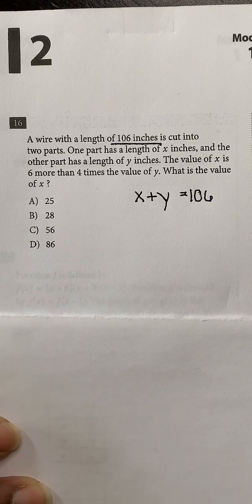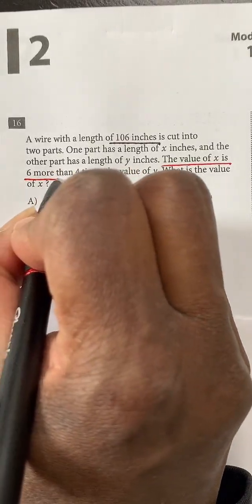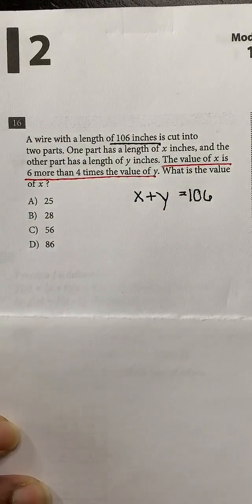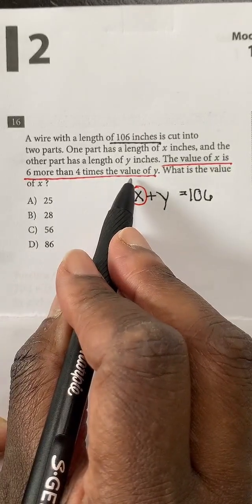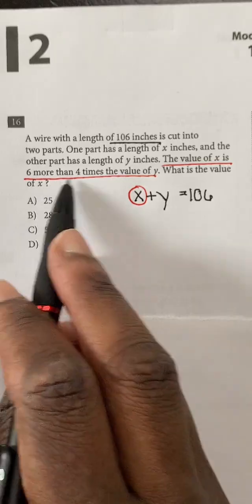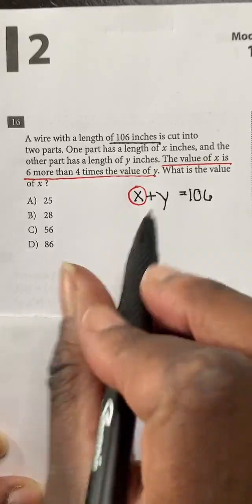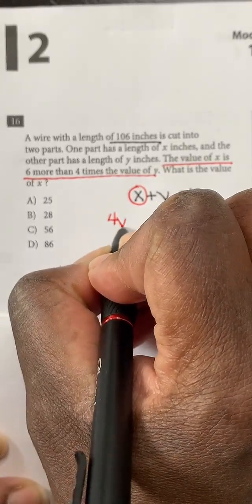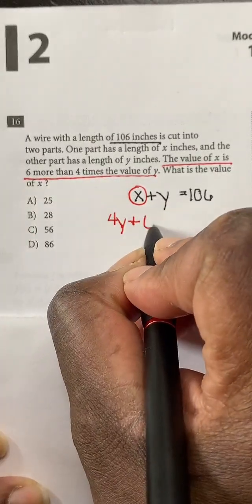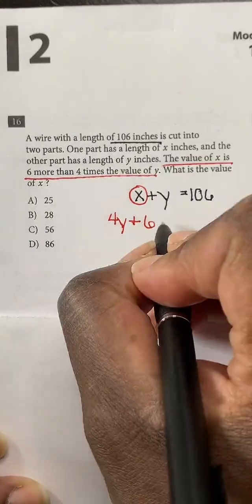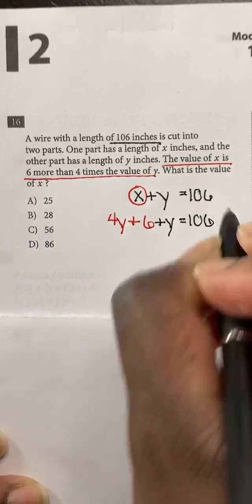But they're giving us some additional information. They said that the value of X is 6 more than 4 times the value of Y. So I'm replacing this X with what is being said in this expression. 4 times the value of Y is 4Y, more than, which means addition, 6. Now we bring down our plus Y, our equals, and our 106.